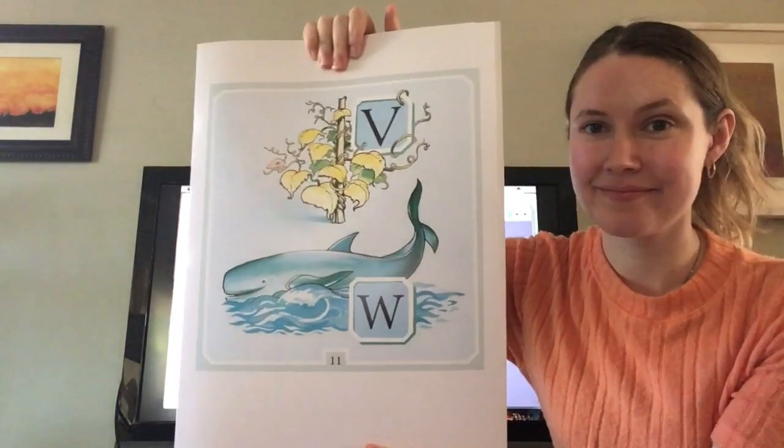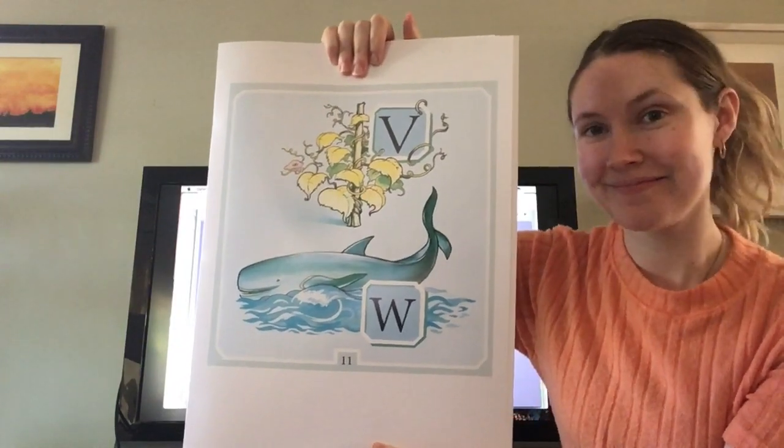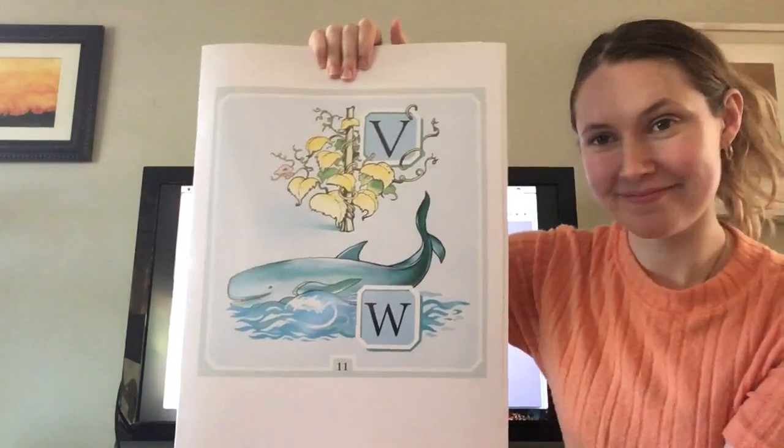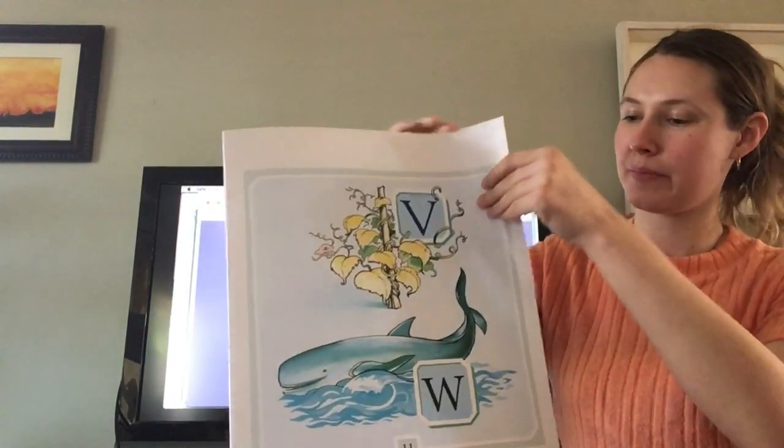Now look at the whale in the water. W was once a whale. Whaley, scaly, shaly, whaley, tumbly, taily, mighty whale. Now turn the page.